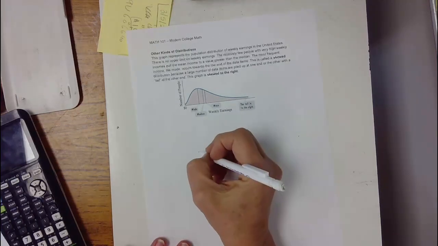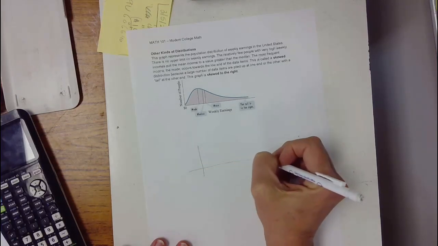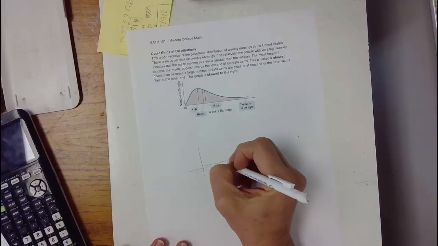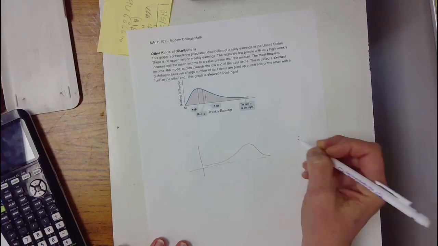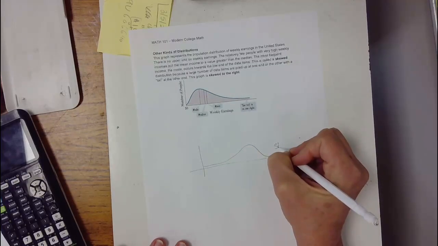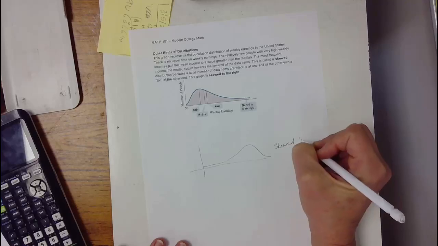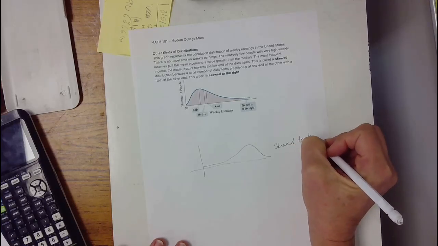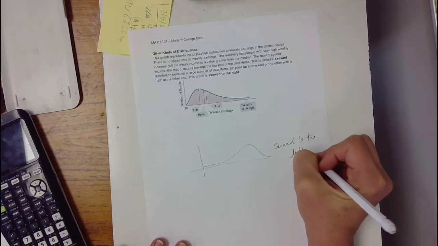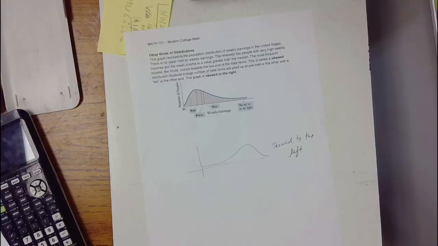If I have a graph that looks just the opposite, then this one is going to be skewed to the left. And again, it's not really talking about the height or the mean of your data points. It's actually talking about where the tail is going and where the tail is larger. And that's the indication of whether it's going to be left or right.